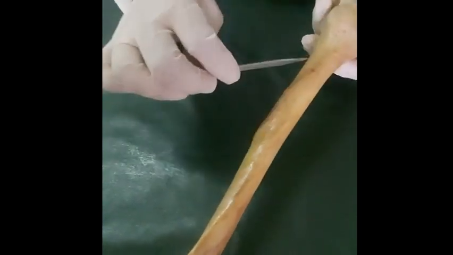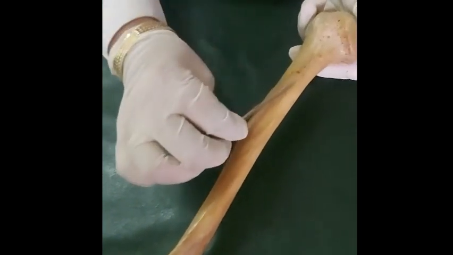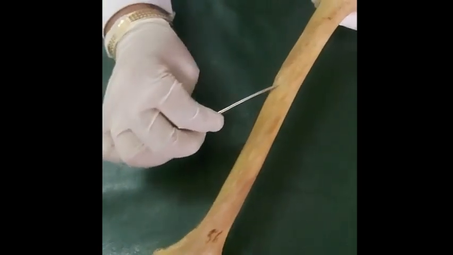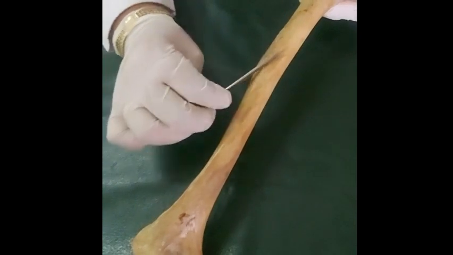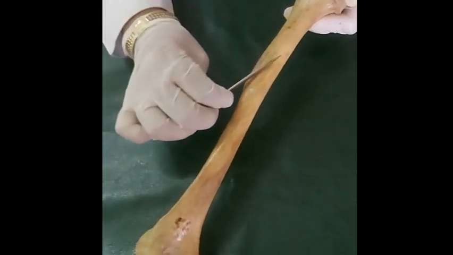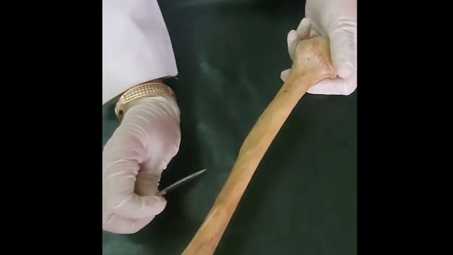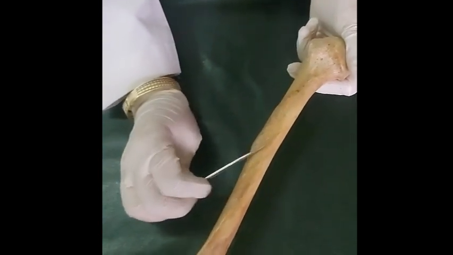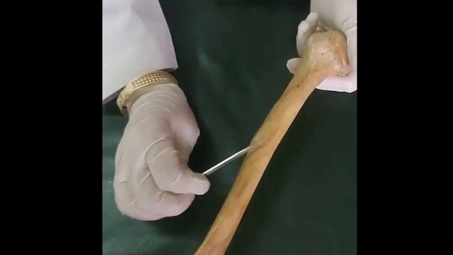the spiral groove is present along the oblique ridge. This oblique groove is called the spiral groove, which is almost in the middle of the shaft of the humerus, where the radial nerve and profunda brachii vessels are present in this spiral groove. The spiral groove is otherwise called the radial groove also.